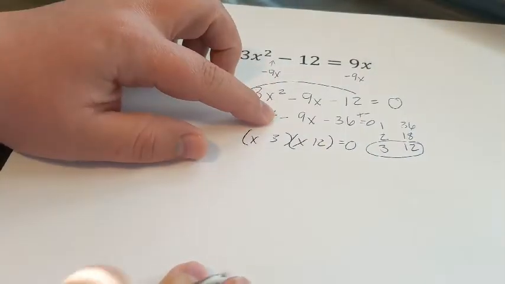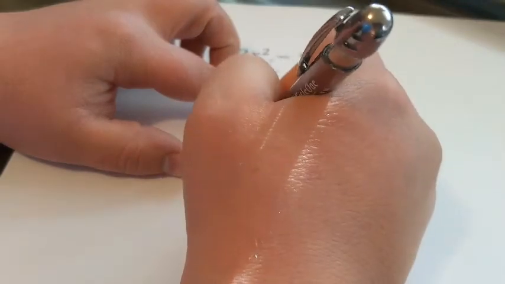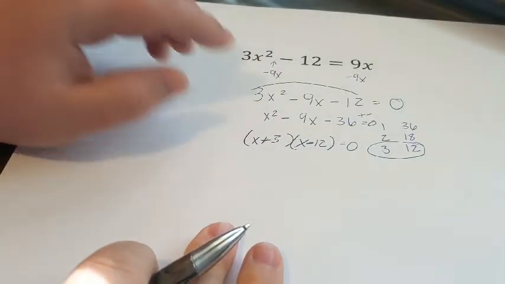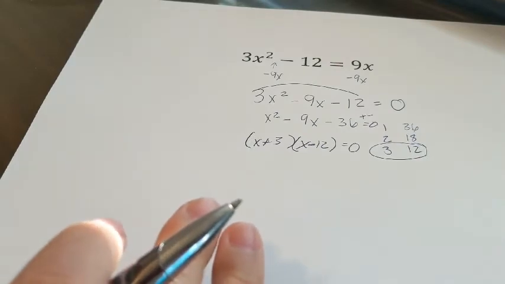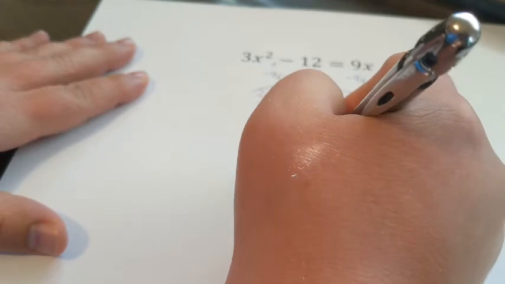So x, then we'll do our 3 and 12. And because this is a negative 9, our bigger number up here needs to be the negative, and then the plus. And then remember, you multiplied by 3, so you need to divide by 3. Don't forget that.